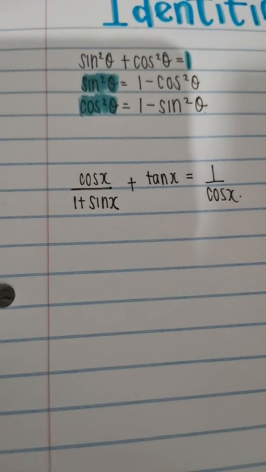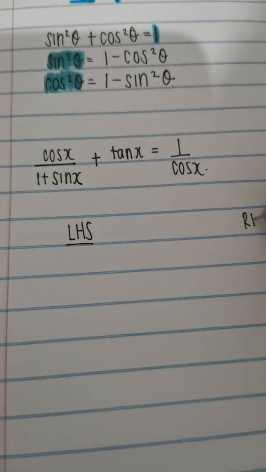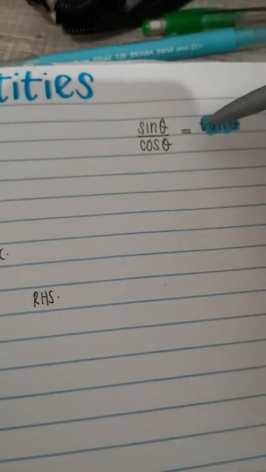So I wrote down one of these questions and I'm going to show you the method on how to do it. Okay, so you need to write down first the left hand side, and then you need to write down your right hand side separately. You always look for the more complicated side to work through. In this particular case, can you see my left hand side looks more complicated? Why is it more complicated? Because it has firstly more terms, and secondly, can you see it has a tan x which could potentially open up to that.